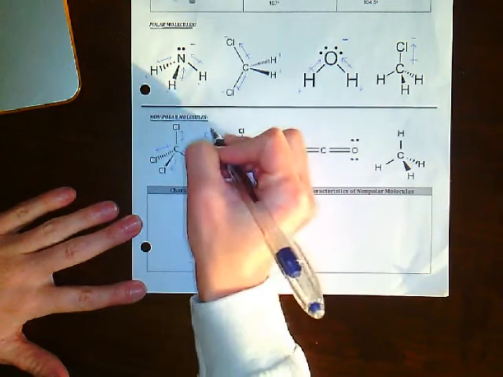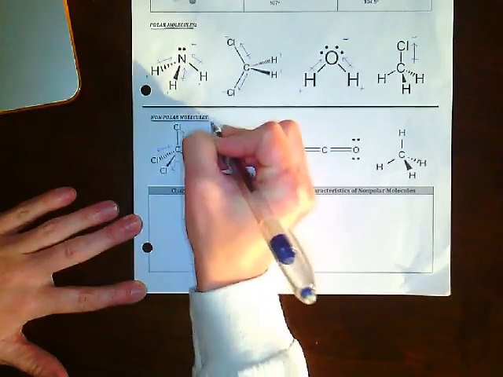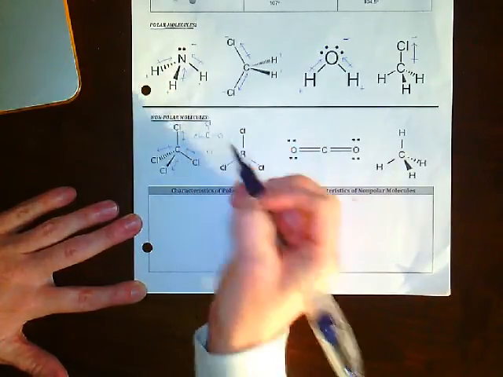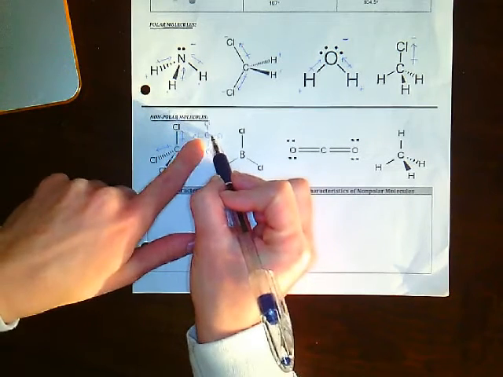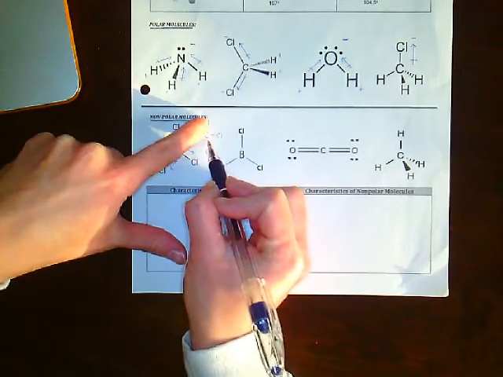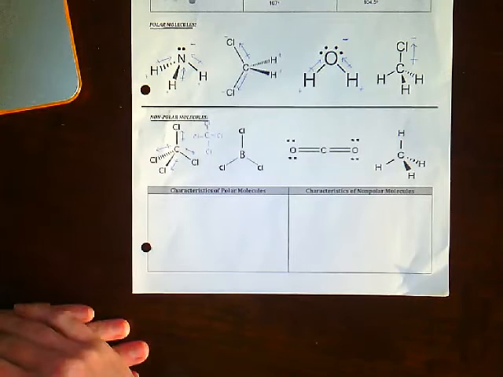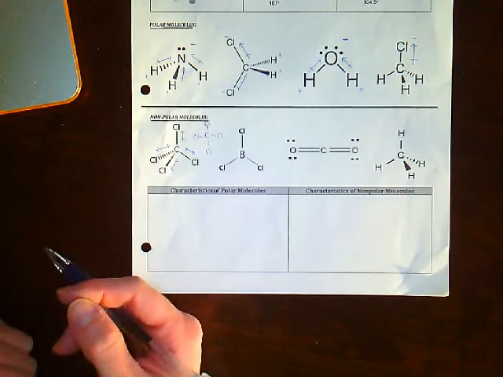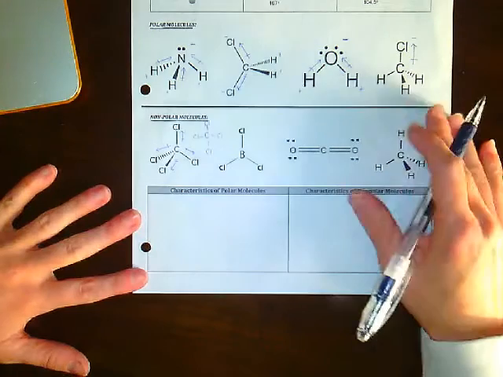Another way to think about this is think of the carbon. And if we were drawing this as a Lewis structure, here's those four chlorines around it. Well, if these two chlorines were pulling in these opposite directions and these two chlorines were pulling in those opposite directions, the carbon's not going to move anywhere, which is exactly what's happening here.